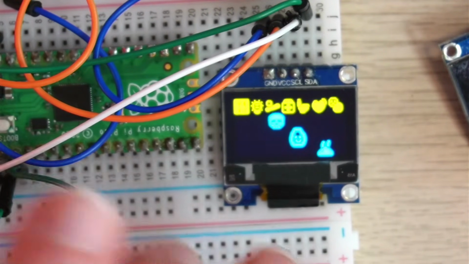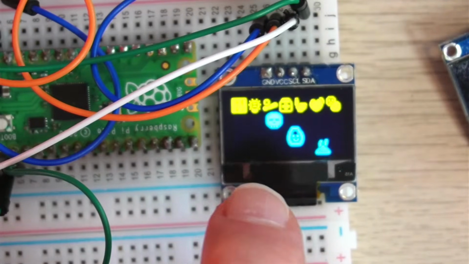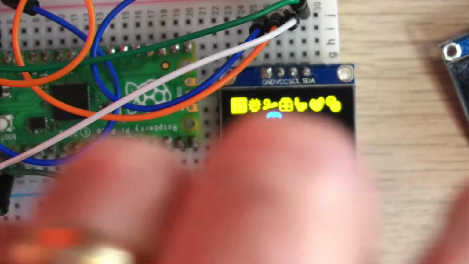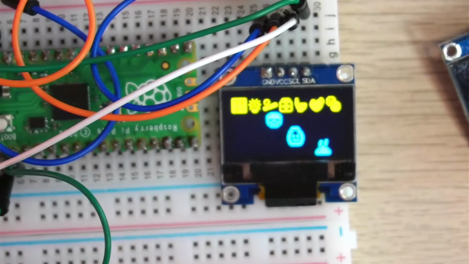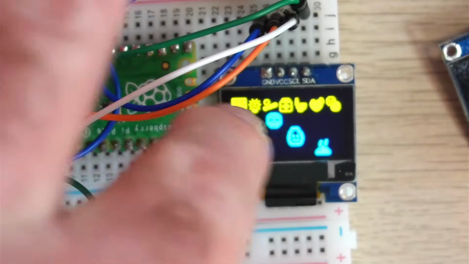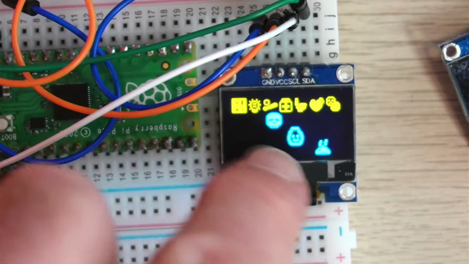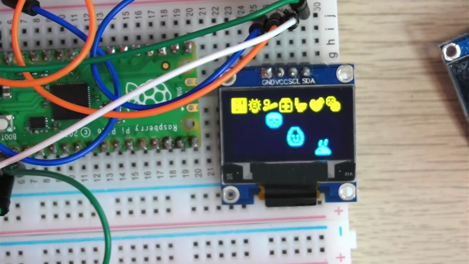Now what I was trying to demonstrate before, this is actually a black and white display, but it has 2 different coloured gels over the top to make it look like it's 2 colours, a yellow bit and a blue bit. I think they were originally designed for a mobile phone, so you had the battery and the cell strength on the top, and then all the caller ID and that kind of stuff on the bottom section.